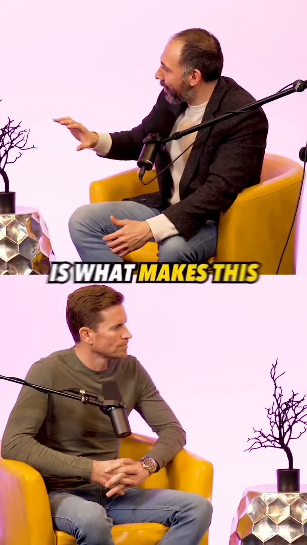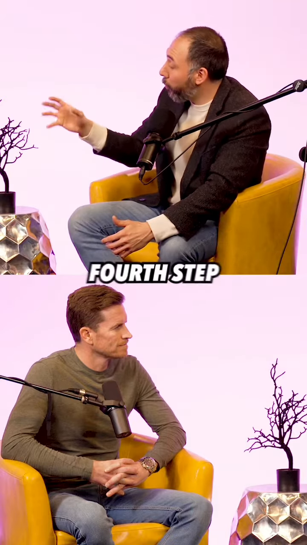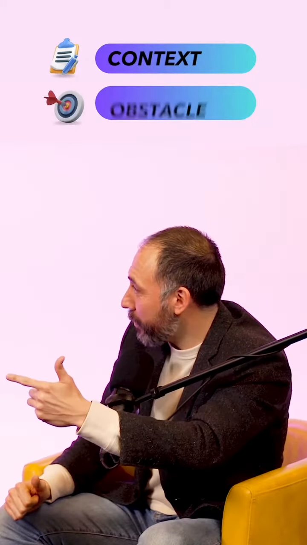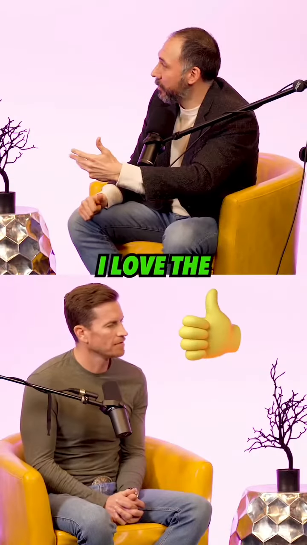To me, the fourth step is what makes this whole process strategic, because the fourth step is the application, the A. And the application has everything to do with the audience. That is COSA. I just taught you la cosa más importante: context, obstacle, solution, and application. I love the application part.